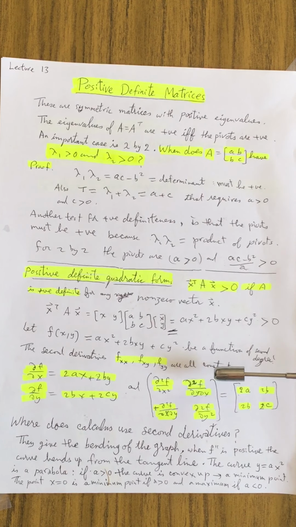And the second derivatives can be arranged in a matrix. It is 2A, 2B, 2B, 2C, which is 2 times the matrix A. So where does calculus use second derivatives? They give us the bending of the graph of f of X and Y. When f double prime is positive, the curve bends up from the tangent line, indicating a point of minimum when X equals 0, Y equals 0.